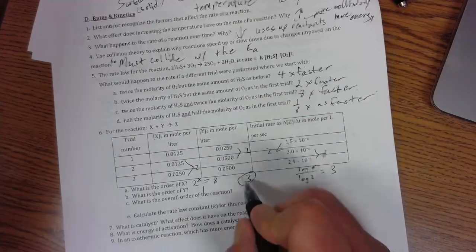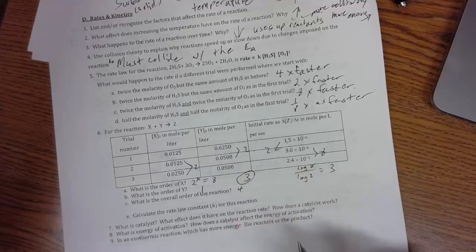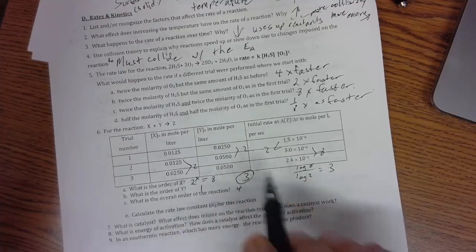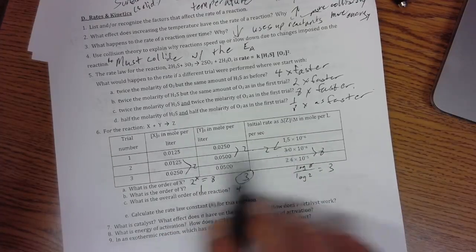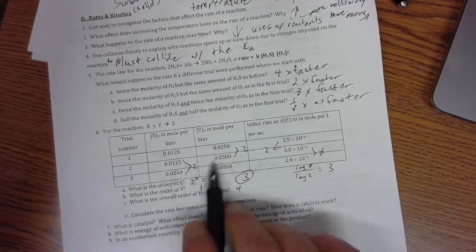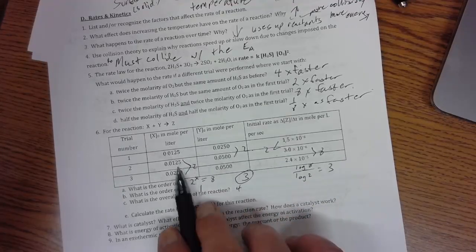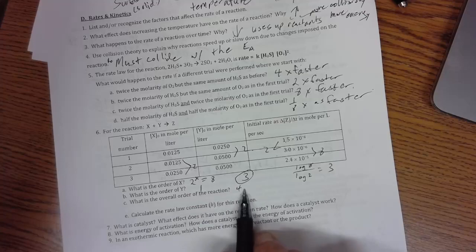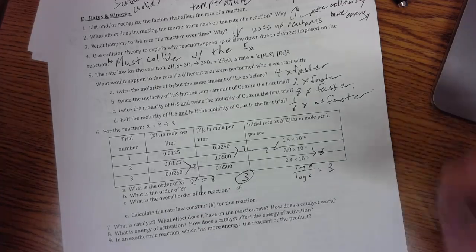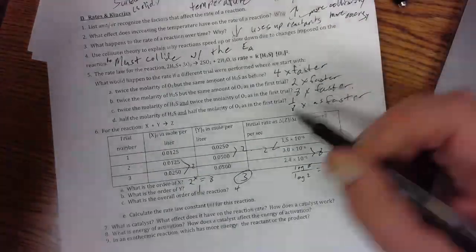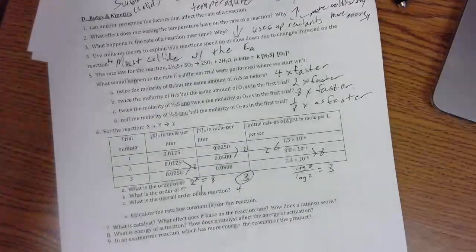What is the overall order? Well, we just add these up, and we get 4. What that means is if we double each of these, 2 to the 4th power would be how much faster the reaction is actually happening. It says calculate the rate law.